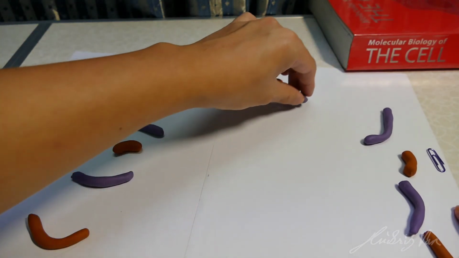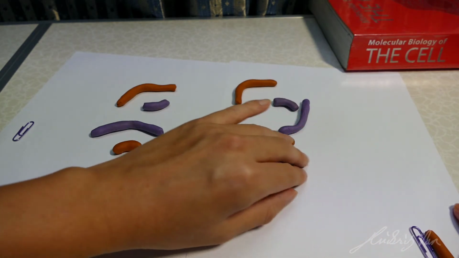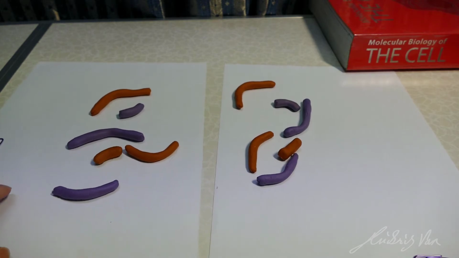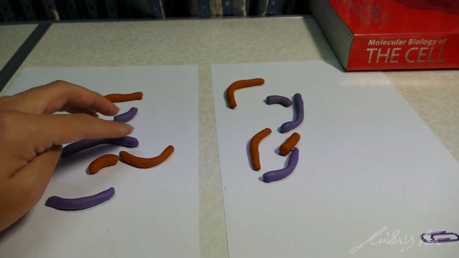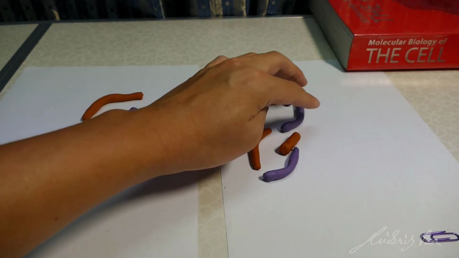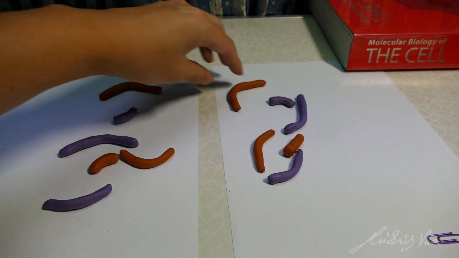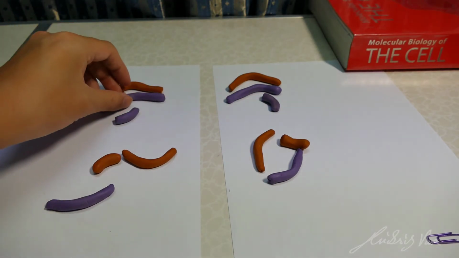So we compare these two cells. Let me just put the chromosomes. So now we have two separate cells. We can see that we have 1, 2, 3, 4, 5, 6 chromosomes in each cell, and each of the cells has 3 sets of chromosomes.